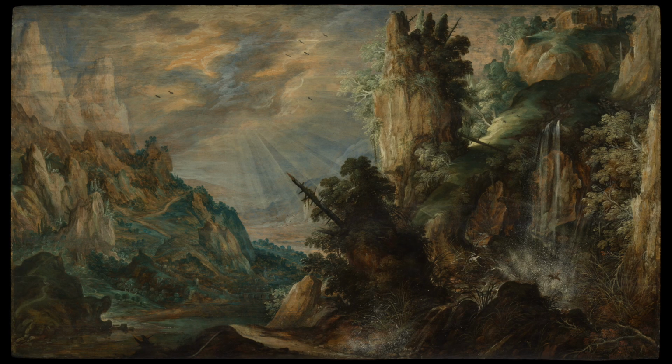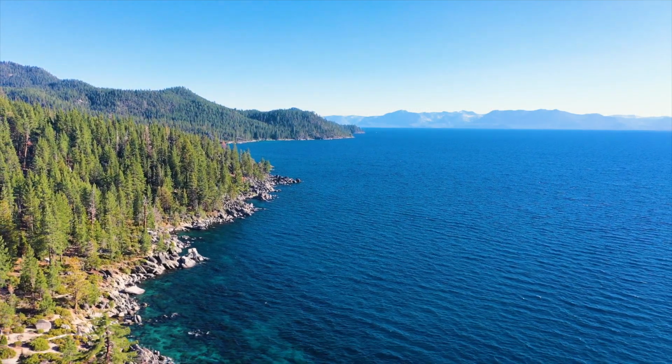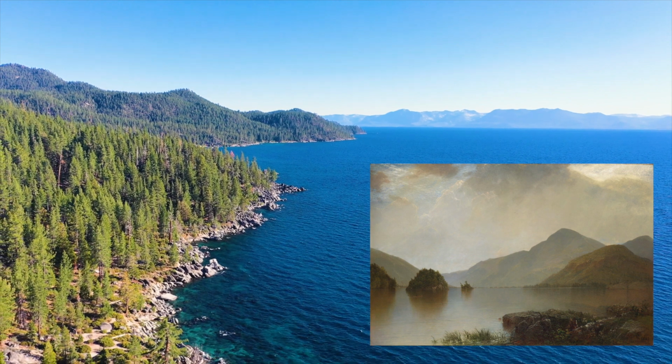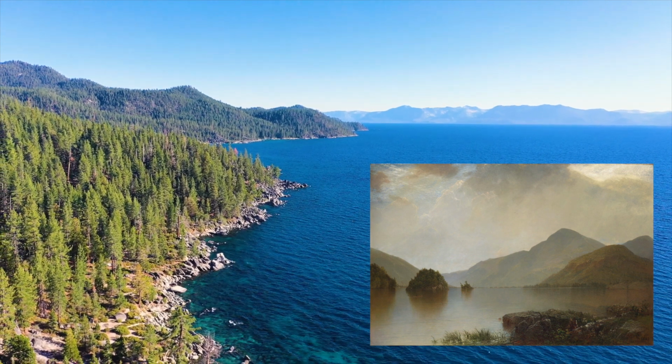Masters from the past would scale individual elements within a painting to impact the piece. For example, artists from the Hudson River School would sometimes upscale the mountains in a landscape in order to increase the drama in the scene.